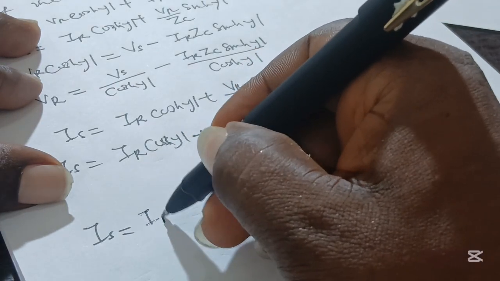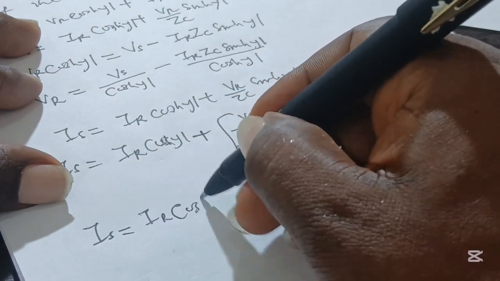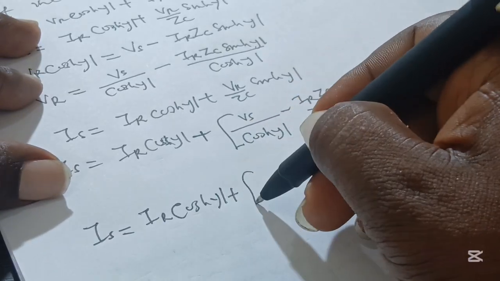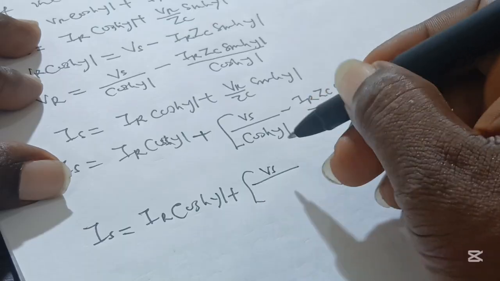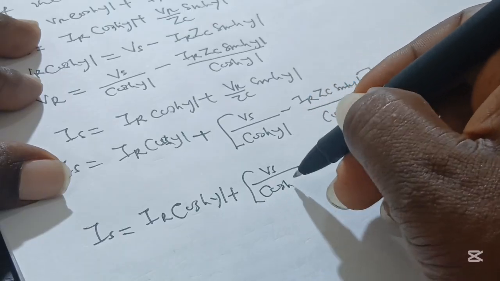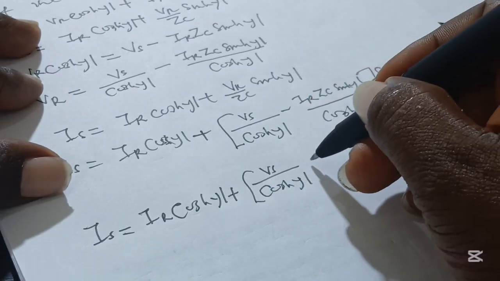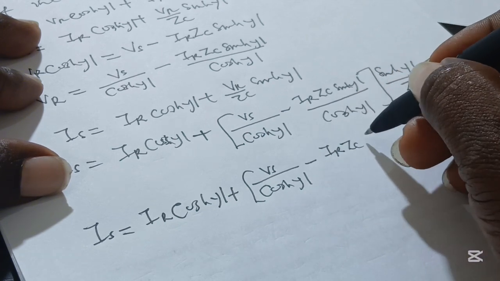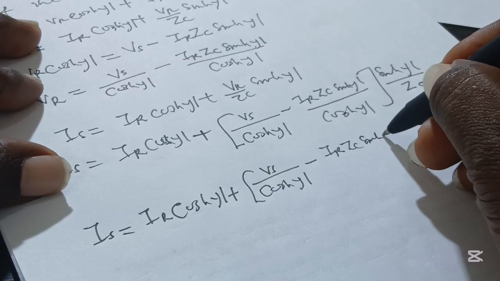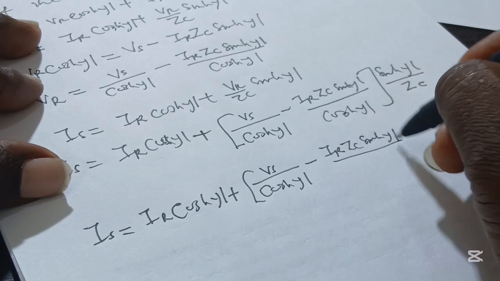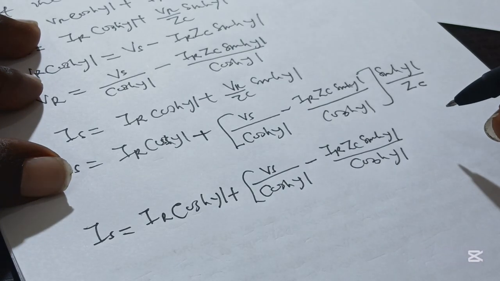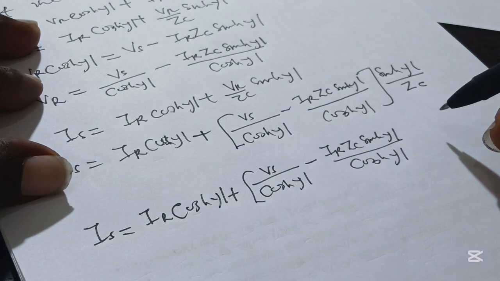that will give us IR cosh this plus VS divided by cosh this minus ZC divided by cosh(γl).